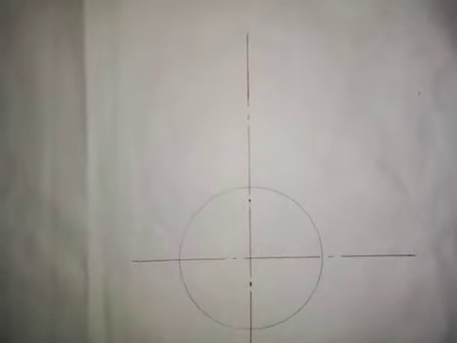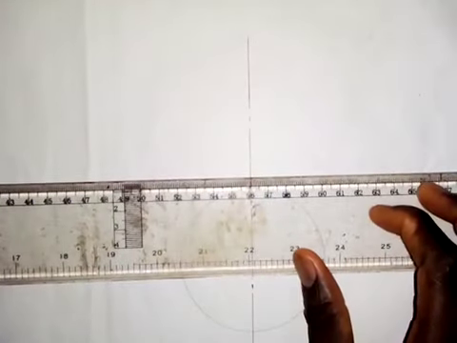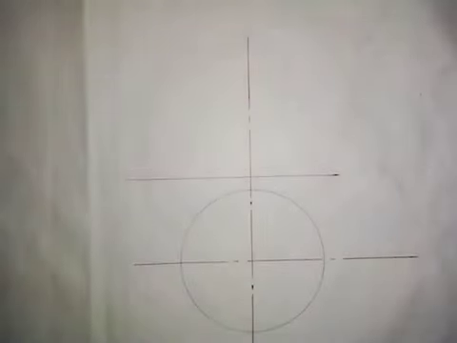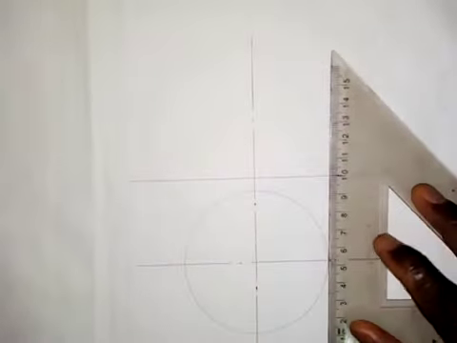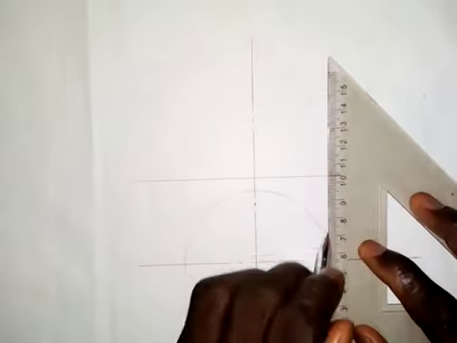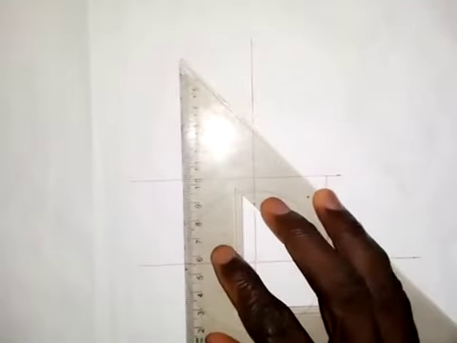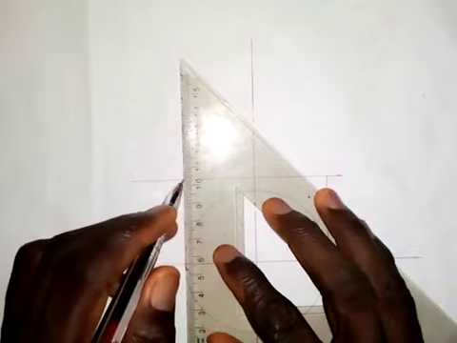So the next thing is to take our T-square up a little bit and draw a base line like this. Then we draw a vertical line from this point on the circumference of the circle to meet this line. Then we come here and also draw a vertical line from this point to meet this line.